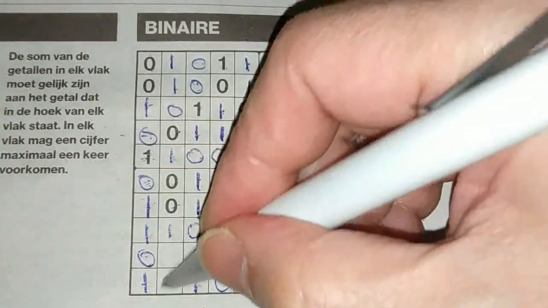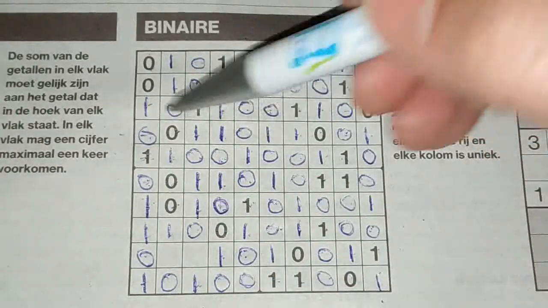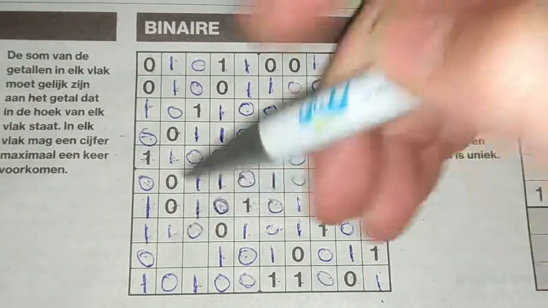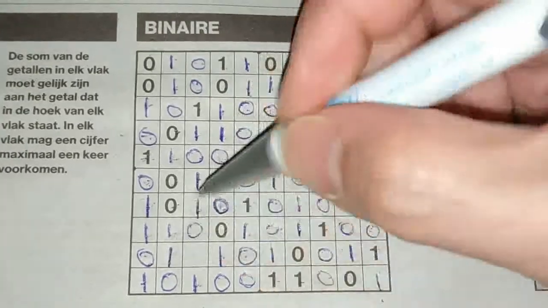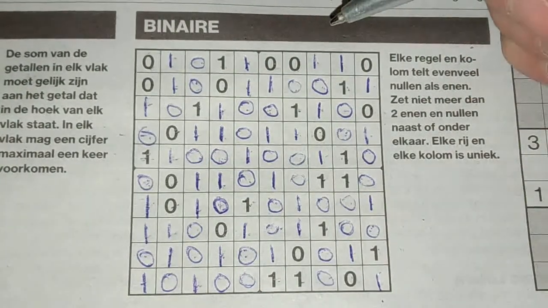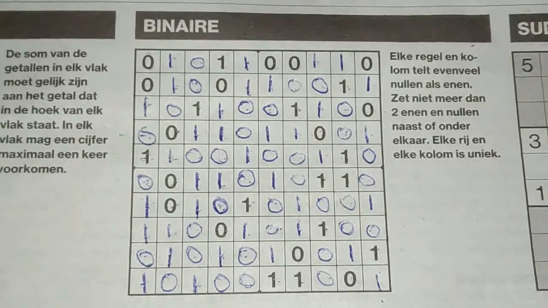Between 2 ones comes an O. 1, 2, 3, 4, 4 ones. This is number 5. Between 2 ones comes an O, and we finish this in 6 minutes exactly.